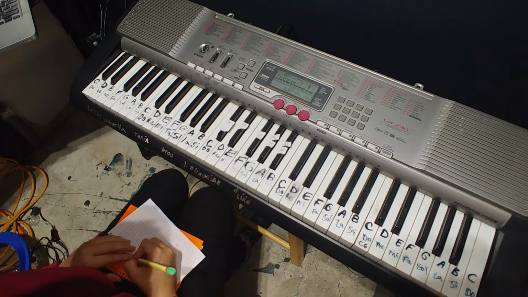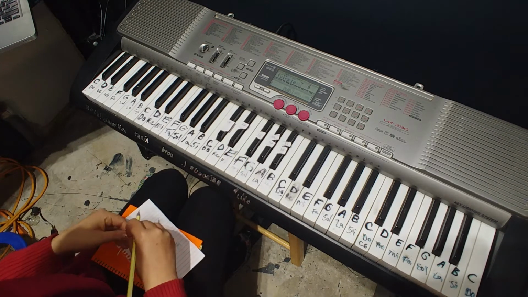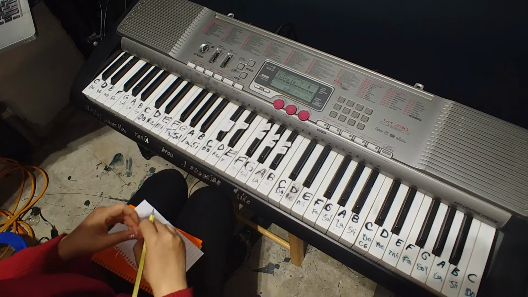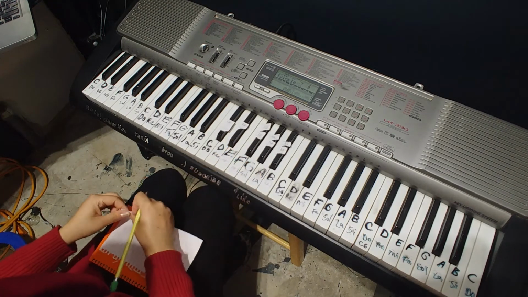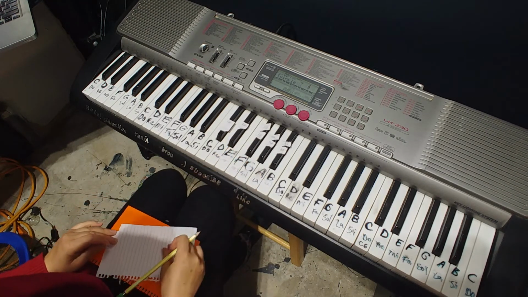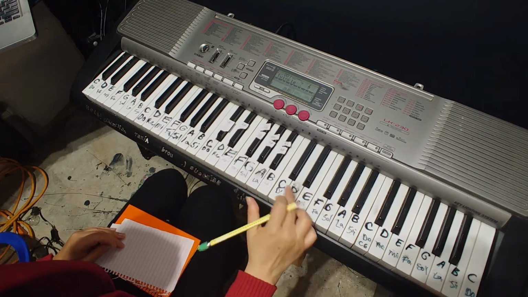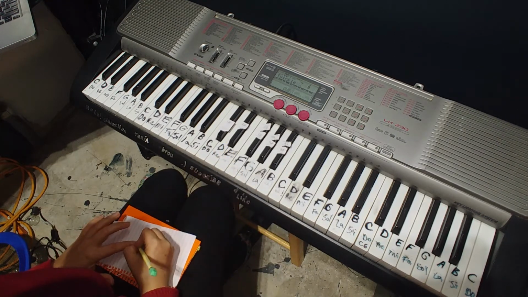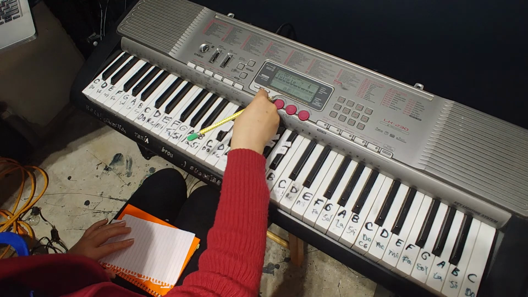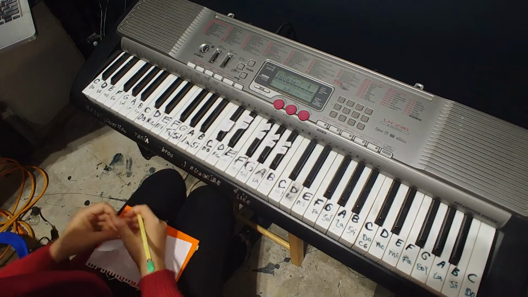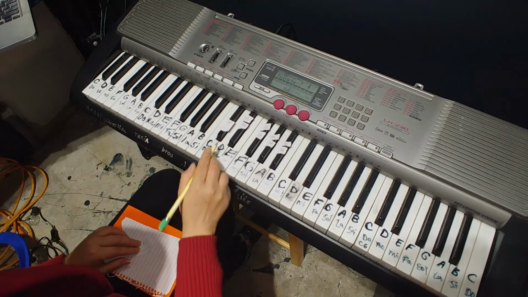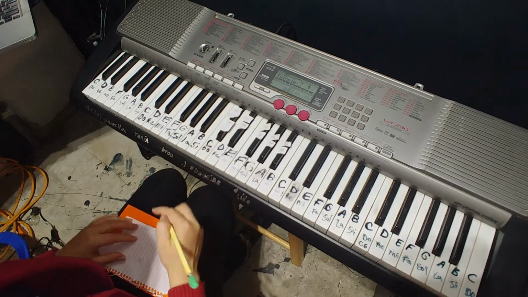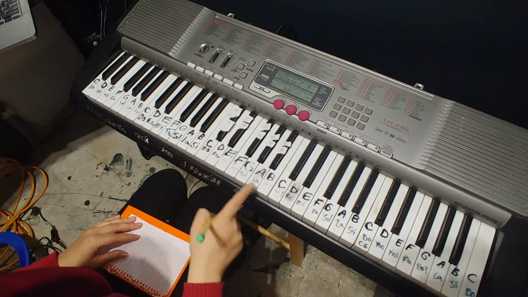G flat. Then we have F flat or E. Most of the time we see that note as an E, but it can also be called, obviously, F flat. And then we have E flat. And then we have D flat, and then C flat that we have in here.